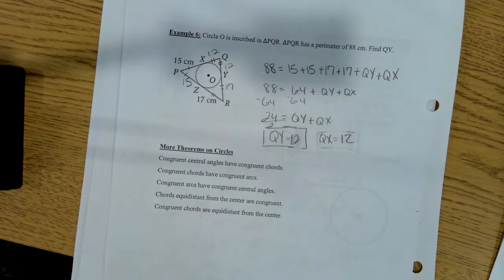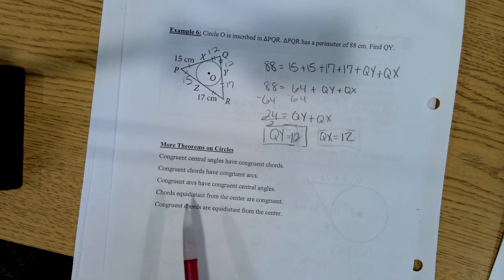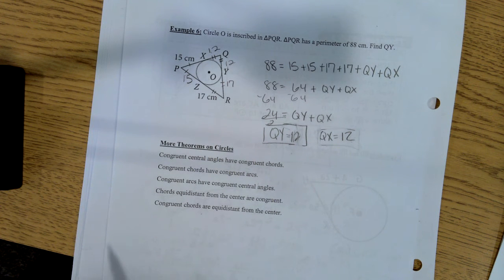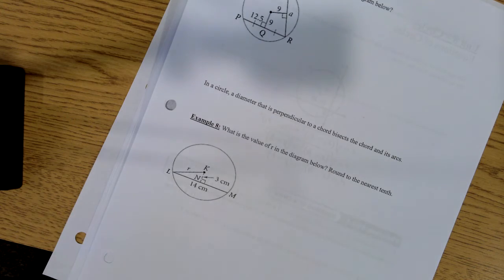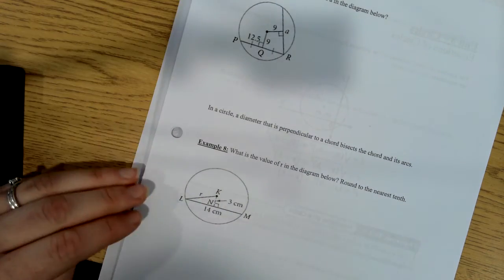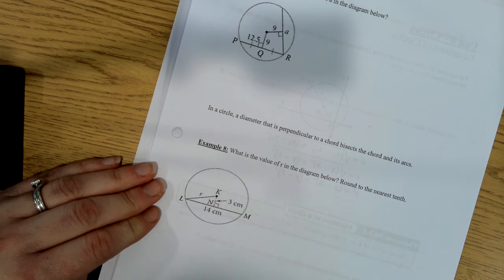Okay, more theorems on circles. Congruent central angles have congruent chords. Congruent chords have congruent arcs. Congruent arcs have congruent central angles. Chords equidistant from the center are congruent, and congruent chords are equidistant from the center. Next page. Example 7. What is the value of A in the diagram below?